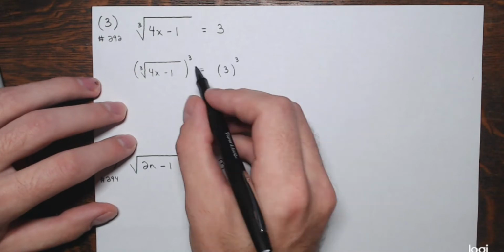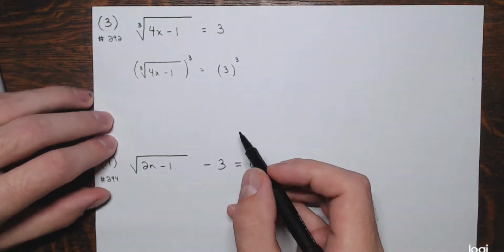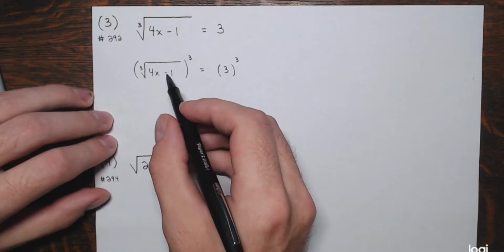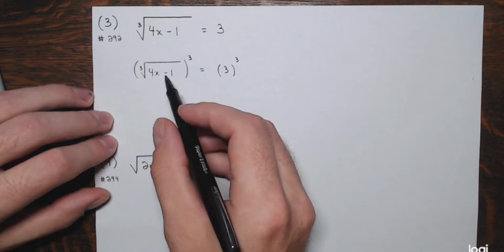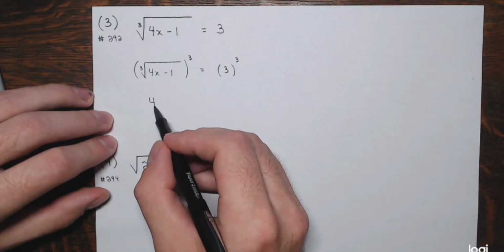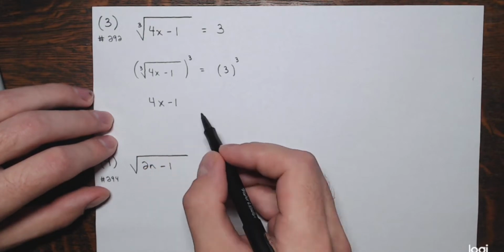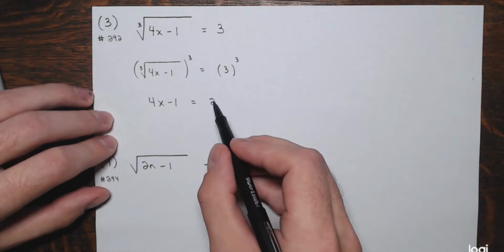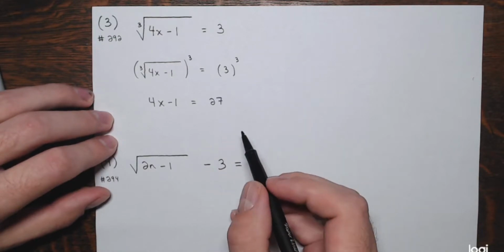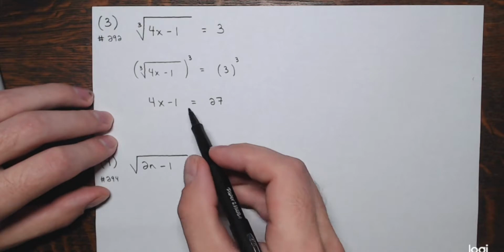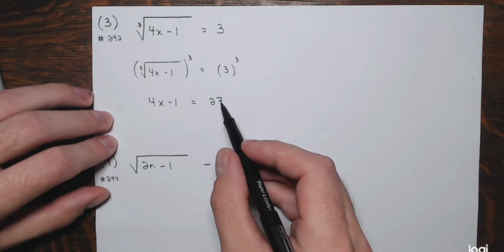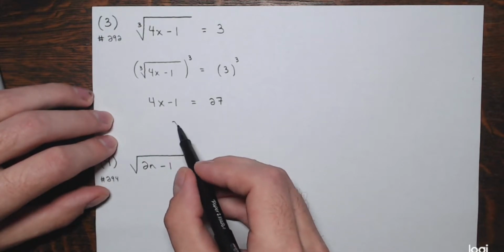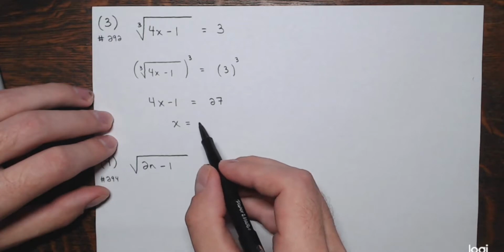Raise both sides to the third power. Alright, so here the radical symbol is removed, and you're left with just the radicand, 4x minus 1, and then 3 to the third power is 27. 3 times 3 times 3. Then we would add 1 to get 28, divide by 4. 28 divided by 4 is 7.